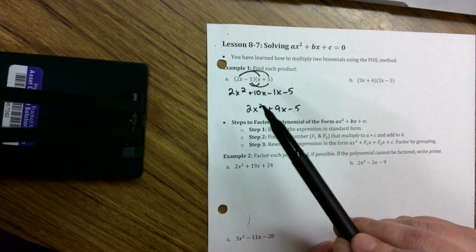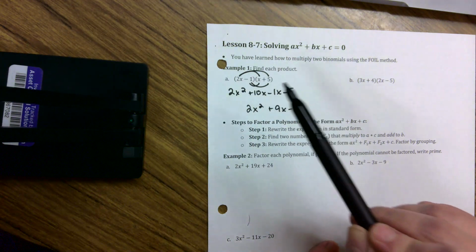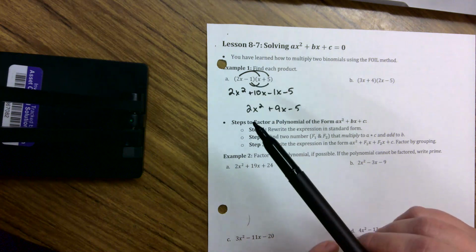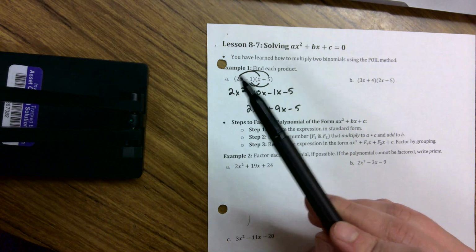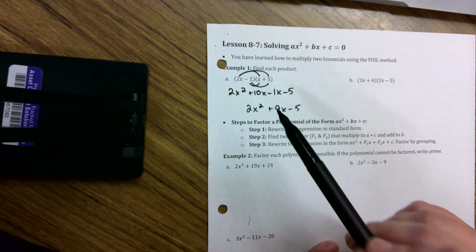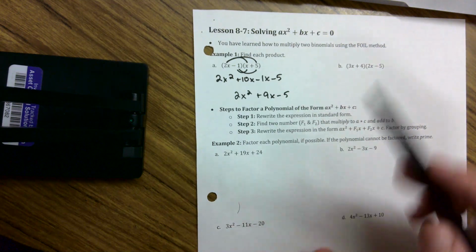Well, you know 2x squared has to be 2x and an x. And you know factors of 5 are 5 and 1. When you FOIL, you have to make sure the middle terms give you plus 9. So does a 10 and a negative 1 give you a 9? Yes. So that's guessing and checking like we did previously. We're going to do a little bit of a more clear method.